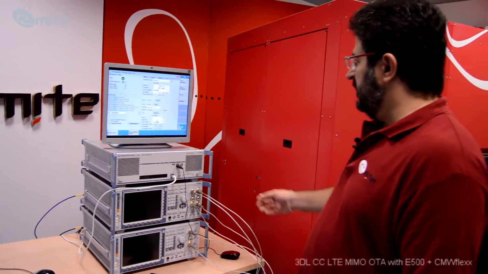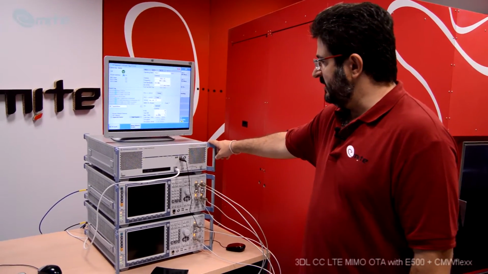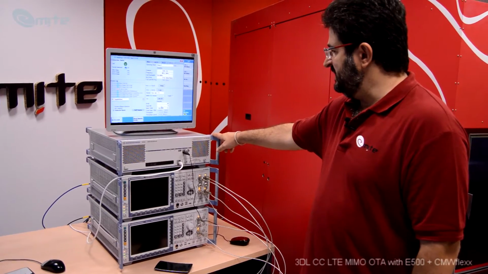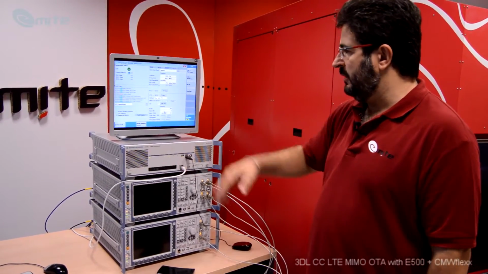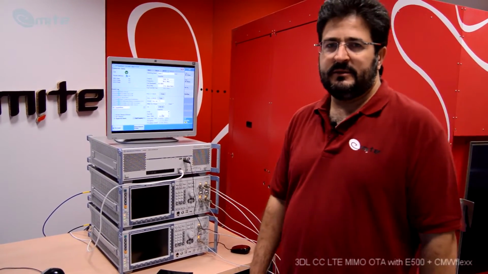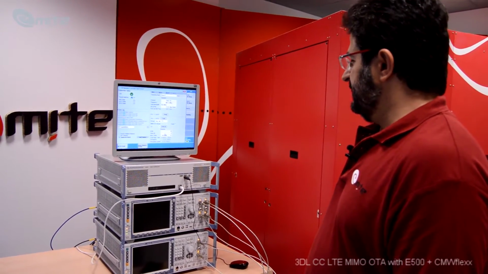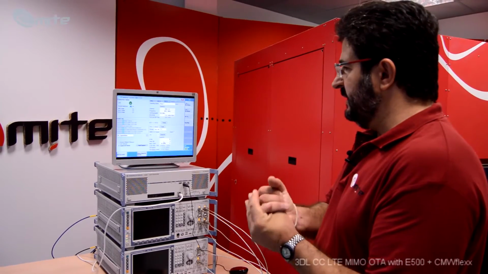And everything is controlled by a CMWC, the controller from Rohde & Schwarz, which acts as a control PC that is remotely controlled by the EMITE graphic user interface software. So things are quite easy to handle in this combination.